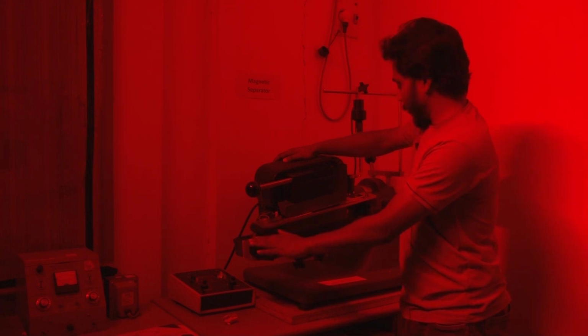So when your sample is getting alpha, beta and gamma from the natural radiation, there is a certain depth penetration limit for each of alpha, beta and gamma. Alpha can penetrate your sample up to 20 micron, beta can penetrate a few millimeter, and gamma's penetration depth is very high, so it can penetrate up to 30 centimeter.